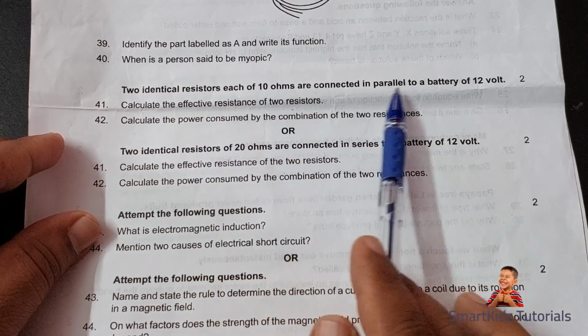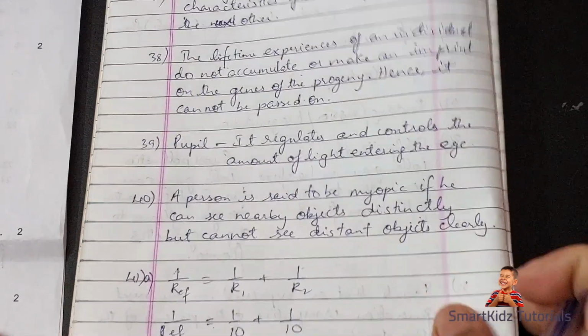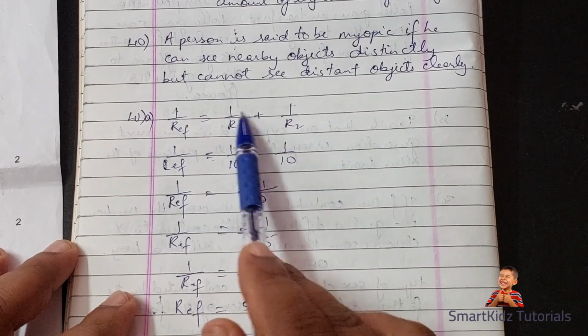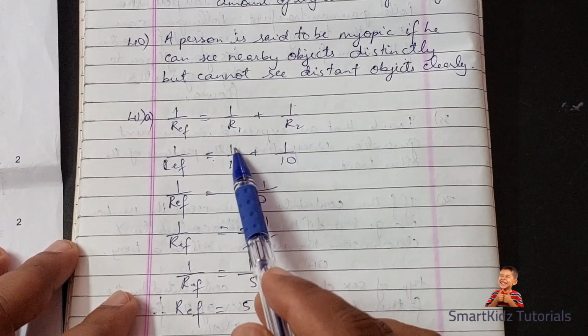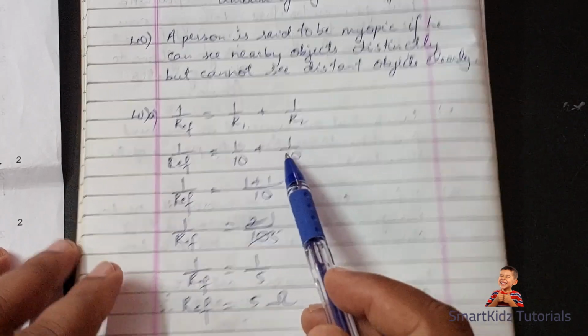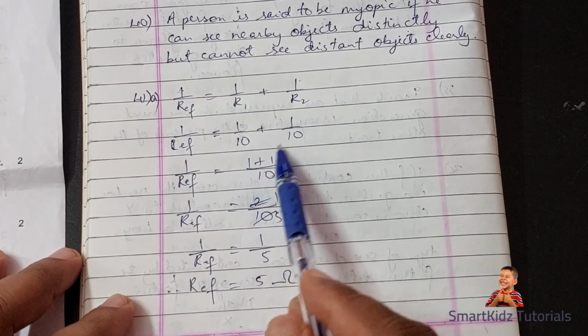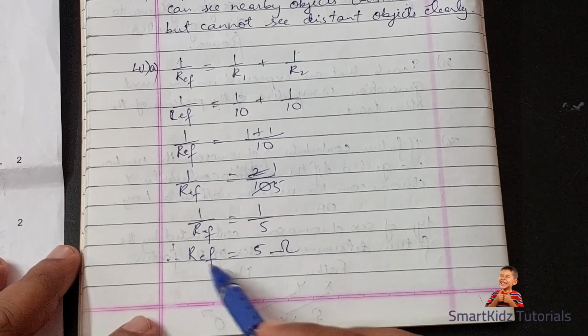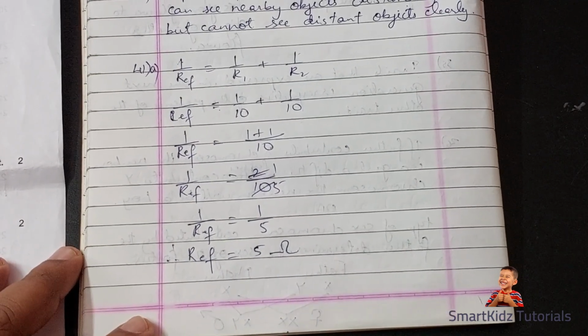First we'll calculate the resistance. It is in parallel, so this is the formula for effective resistance: 1 upon R = 1 upon R1 plus 1 upon R2. Each of them is 10 ohms. So we take the LCM: 1 plus 1, 2 upon 10, that is 1 upon 5. So that means the effective resistance is 5 ohms.